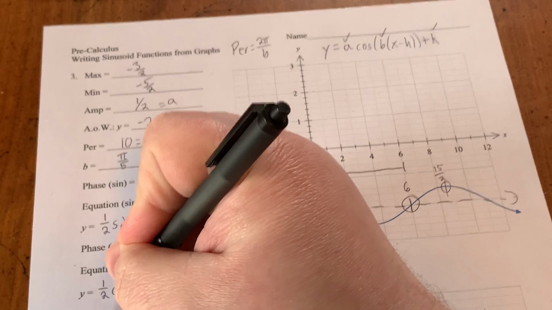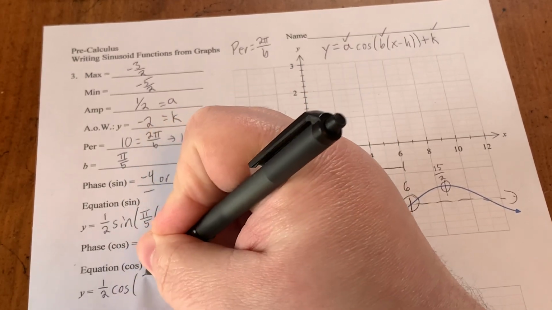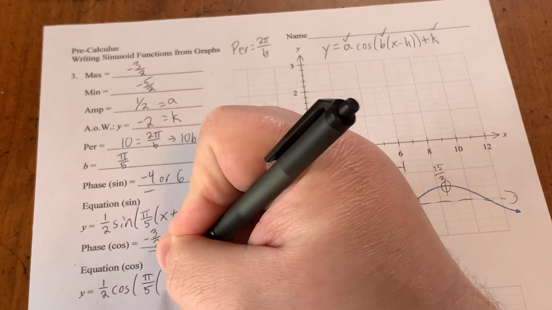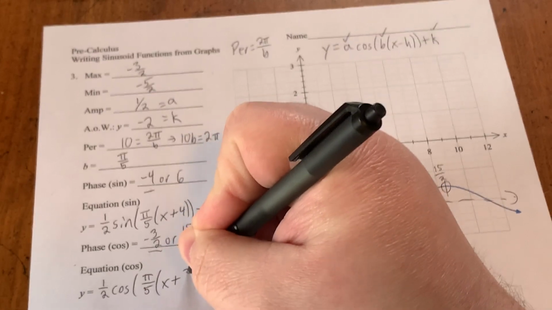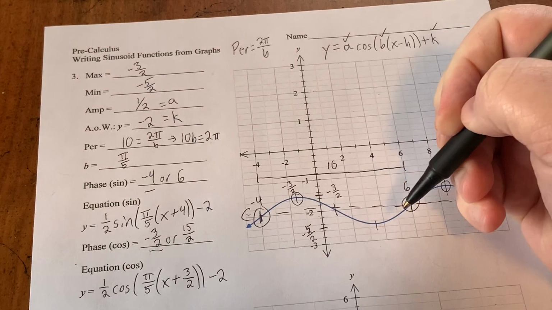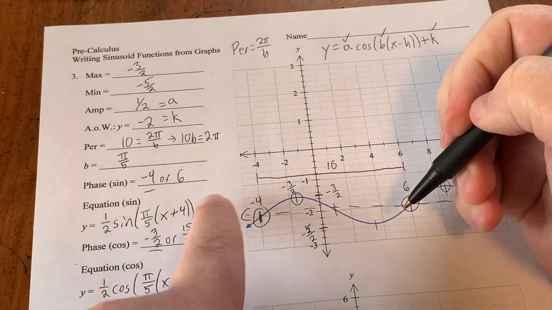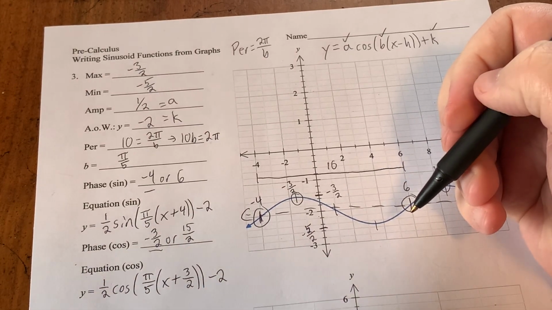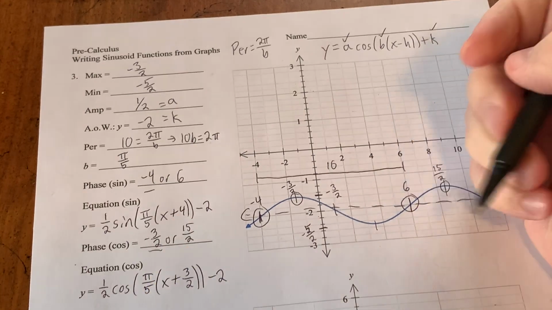So our equation: y equals A cosine of B times x minus h plus k. Again, A, B, and k are the same. The only thing that changes is the h.